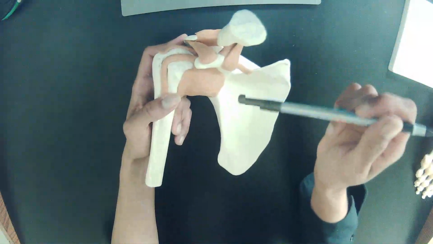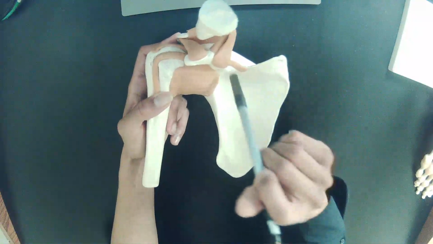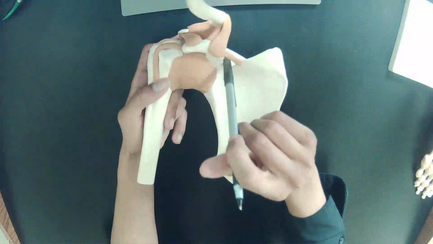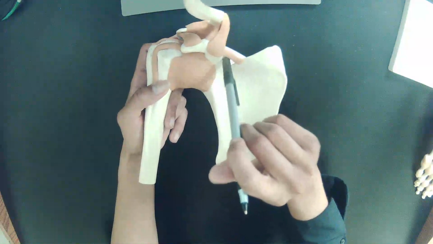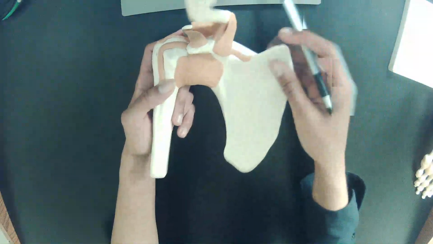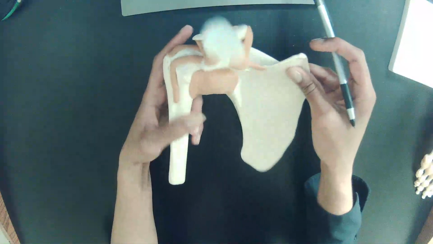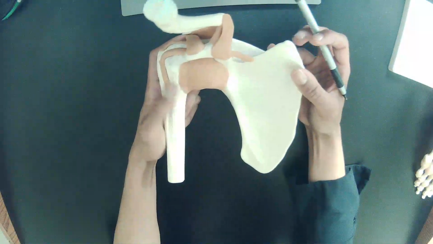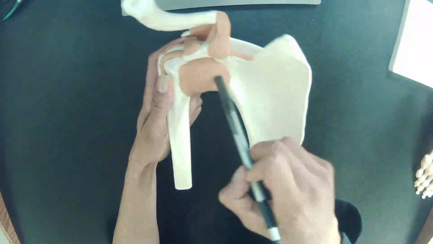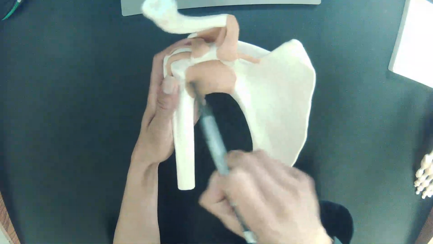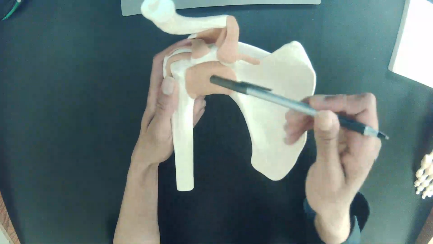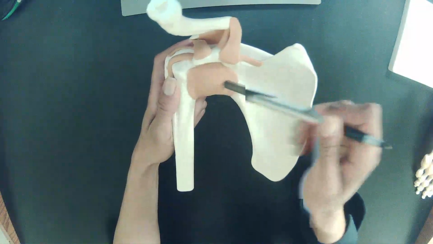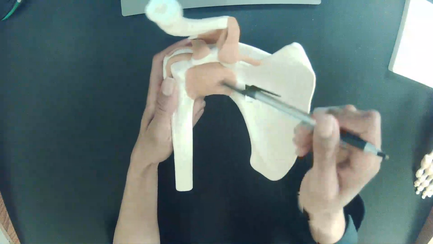We also have something called the suprascapular notch right here of the scapula, of course. And that's it. That's what we need to be familiar with, and we can talk about the tendons and ligaments now. First of all, we have the glenohumeral ligament right here. So glenoid cavity and humerus, glenohumeral ligament.